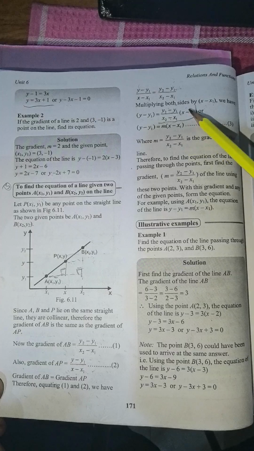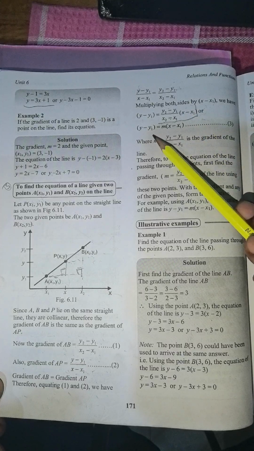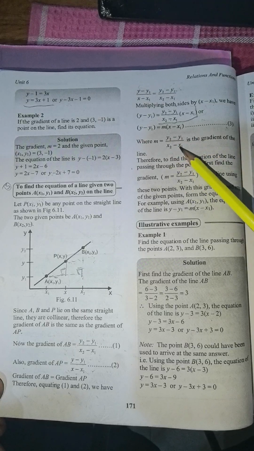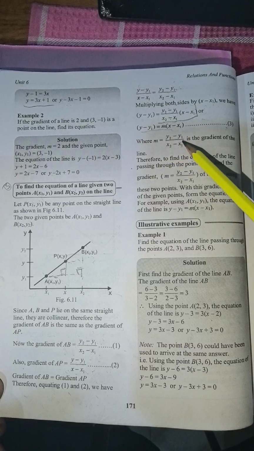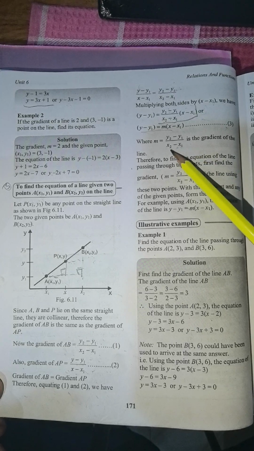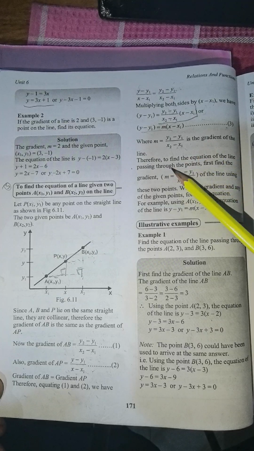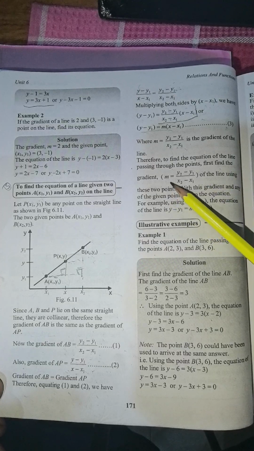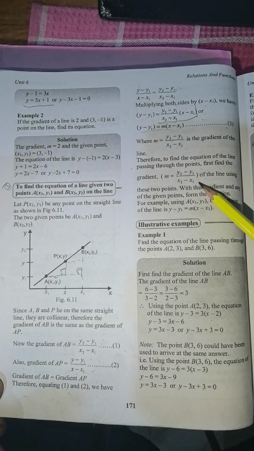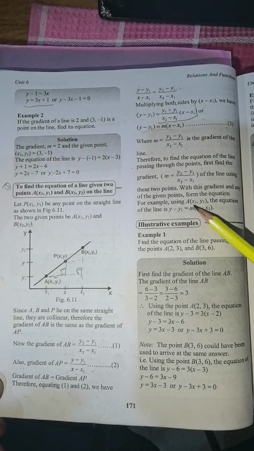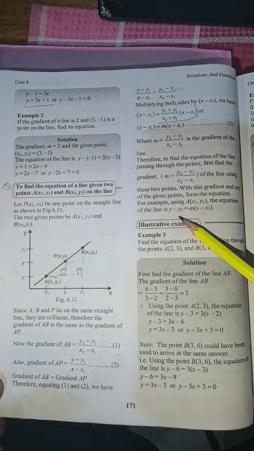Hence this. After making this, we come down to make this. So y minus y1 equals m times x minus x1, equation 3. Now we know that m is y2 minus y1 all over x2 minus x1, the gradient of the line. Therefore, to find the equation of the line passing through the points, first find the gradient m, which is y2 minus y1 all over x2 minus x1, using these two points. With this gradient and any of the given points, form the equation. So for example, using x1, y1, the equation of the line is this.